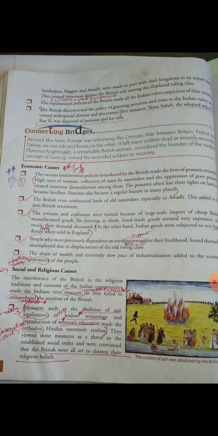Also, the legalization of widow remarriage. Widow remarriage was looked down upon by the Orthodox Hindus, and women's education, which was not allowed at all in the Indian society, was introduced by the British, which made the conservative or the Orthodox Hindus restless. So we see that not only in the economy, not only in the political affairs, but the British were interfering in the social and the religious aspects of the Indian people.